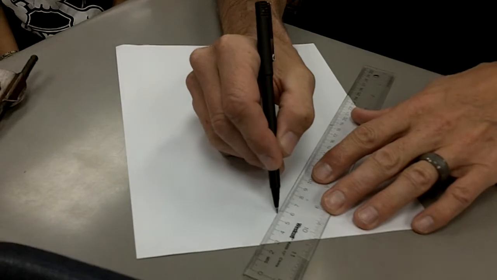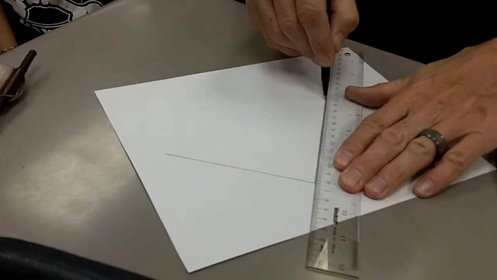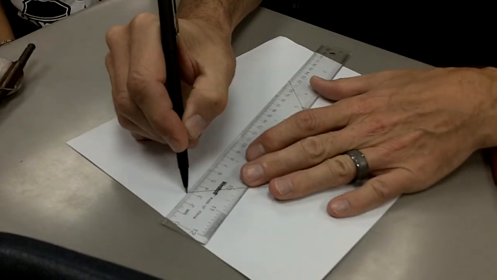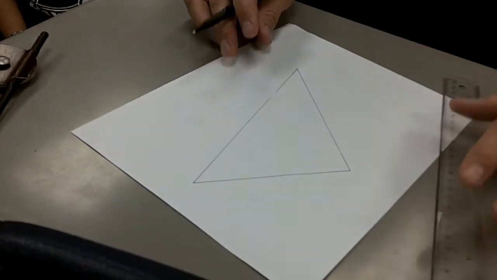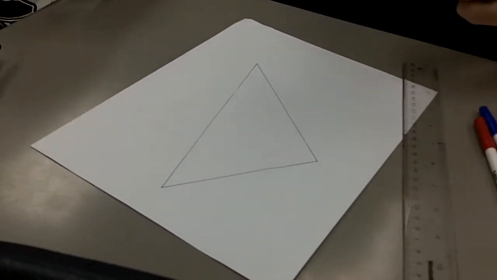We're going to construct the Euler line. So we're going to start off by drawing a triangle here. Any triangle you wish. Don't make it equilateral when you practice because the centroid and the circumcenter will be the same point. So start off with a scalene triangle, a triangle with 3 different side lengths. Stretch it out a little bit.